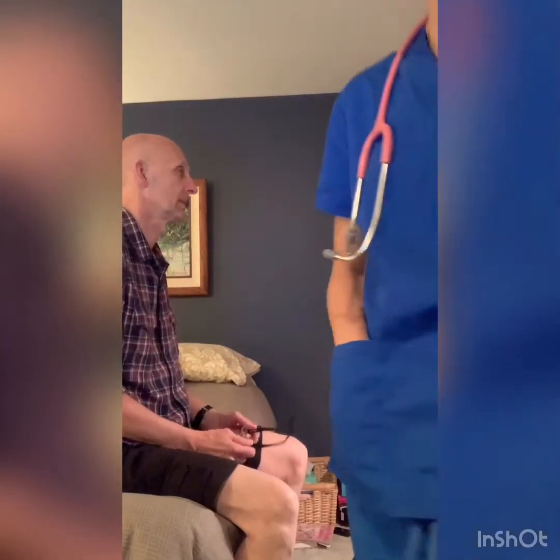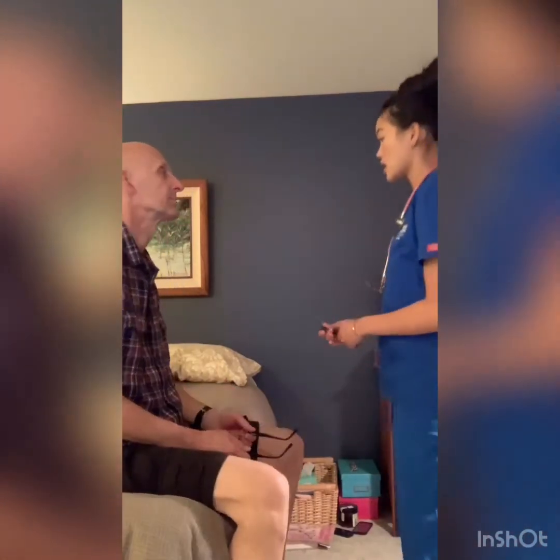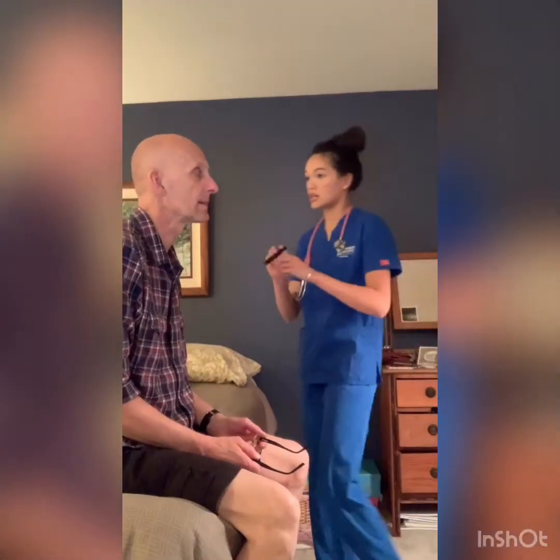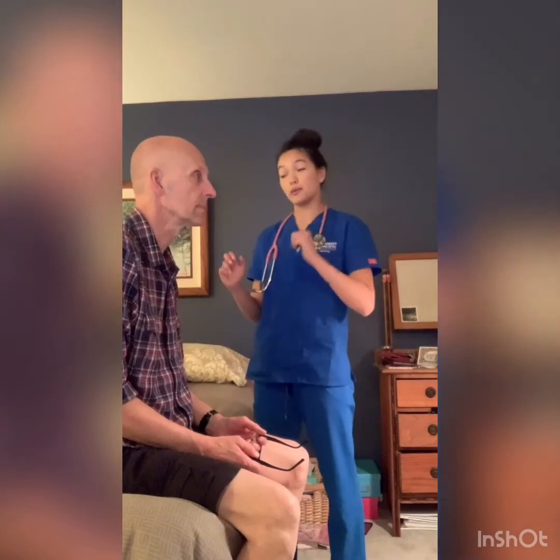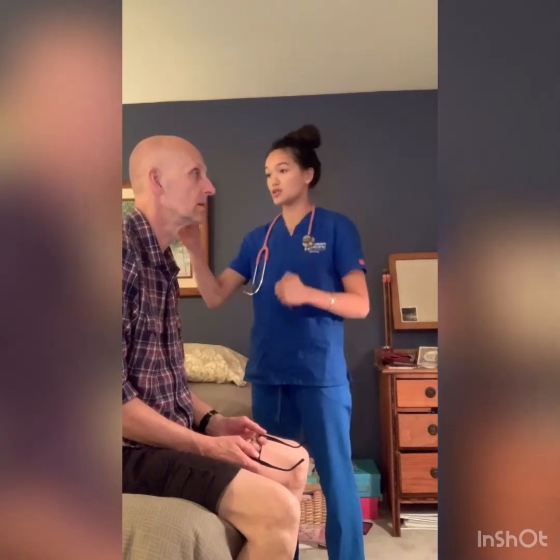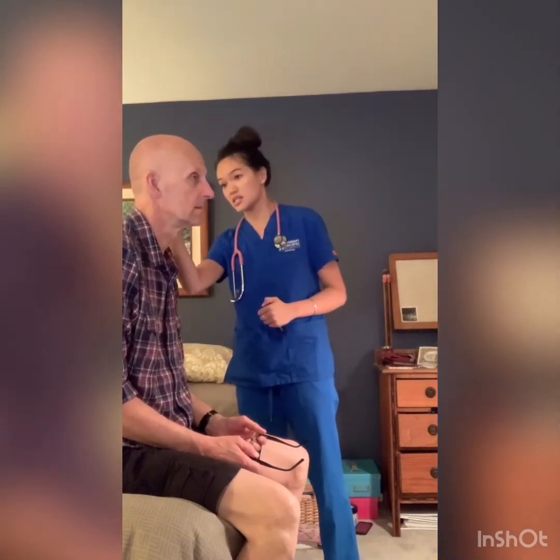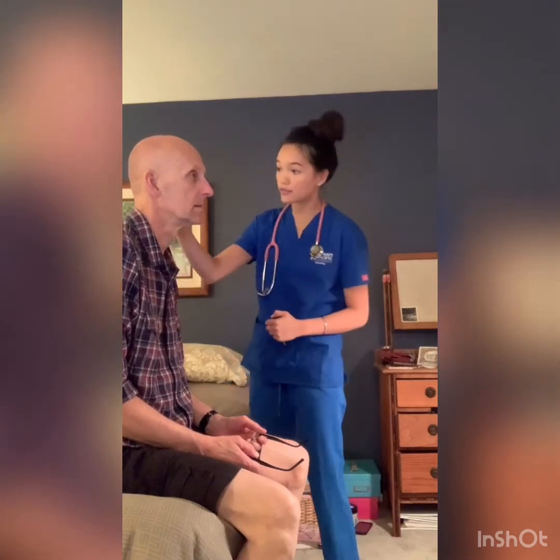Okay. What are we doing? Okay, so now I'm going to go ahead and do your ear assessment using the light as well. I would typically be using an otoscope, but I'm just going to, again, assess the structure of the ear.